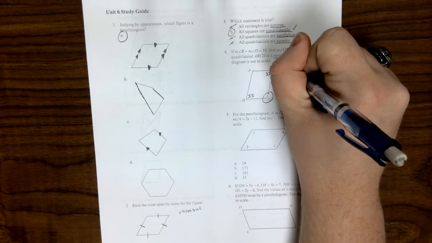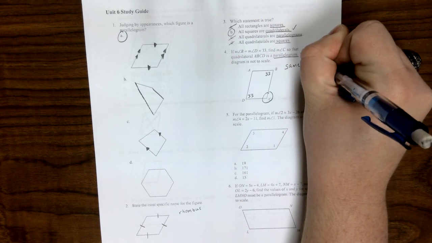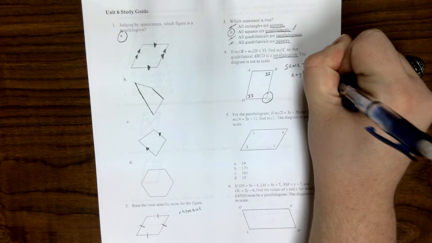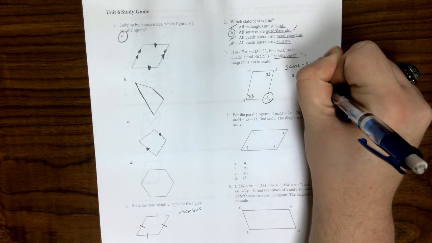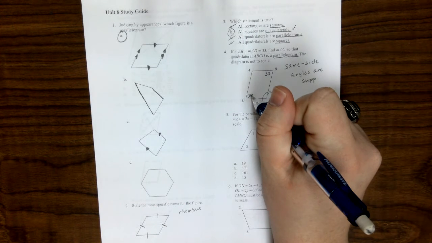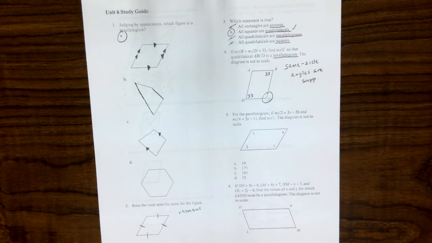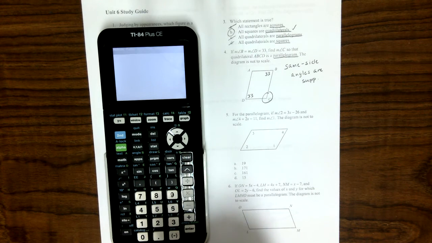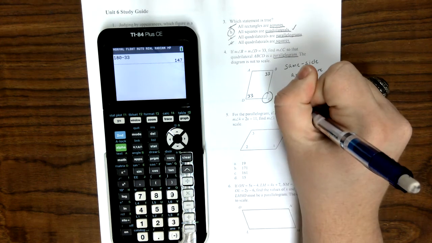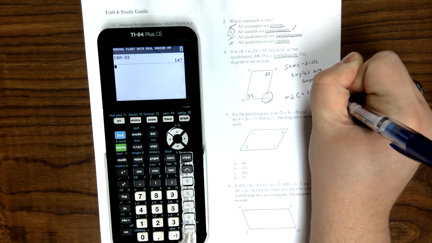Okay. We talked about that the same side angles are supplementary, meaning they add up to 180. So if I take 33 and whatever this is supposed to be, if I add those together, it should be 180. So what I'm going to do is 180, subtract 33, and the measure of angle C is supposed to be 147 degrees.